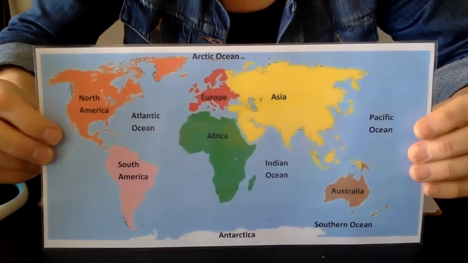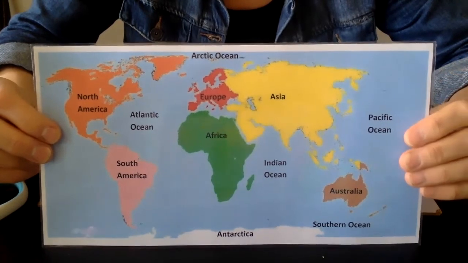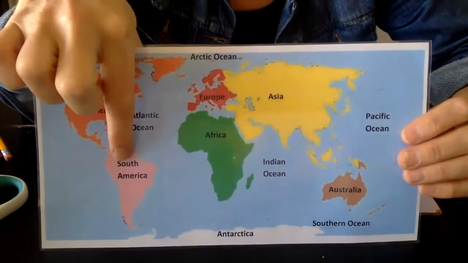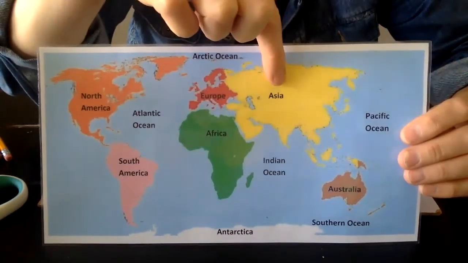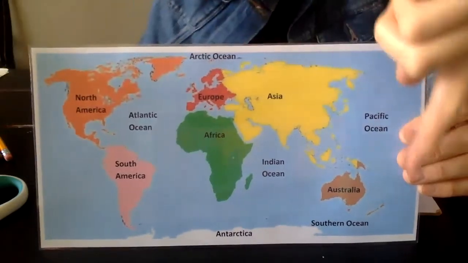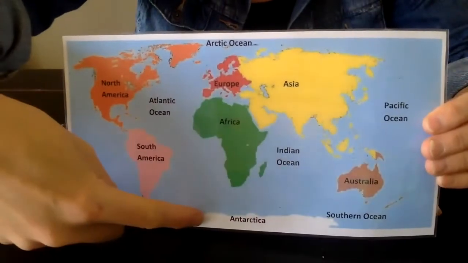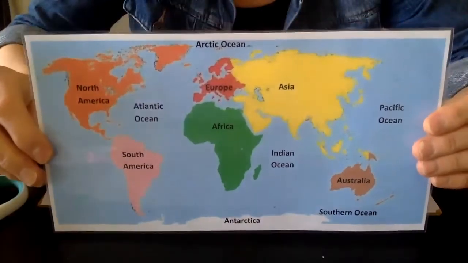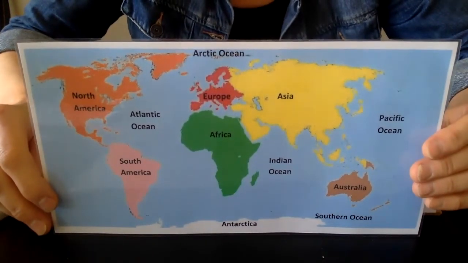These are the continents, these are the continents, these are the continents of the world. There's North America, South America, Africa, Europe, Asia. Don't forget Australia, don't forget Antarctica. These are the continents, these are the continents, these are the continents of the world.